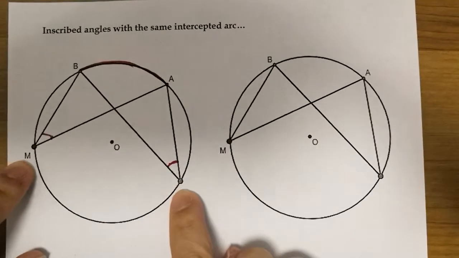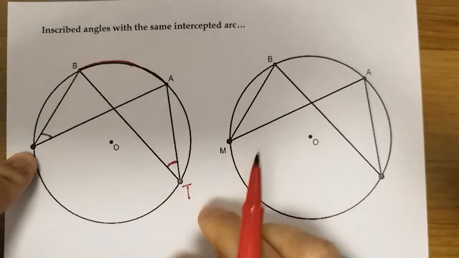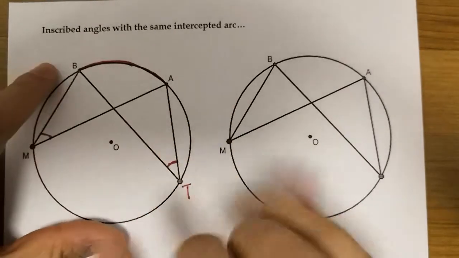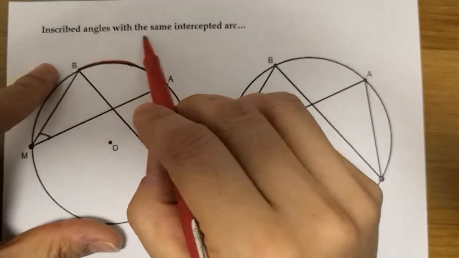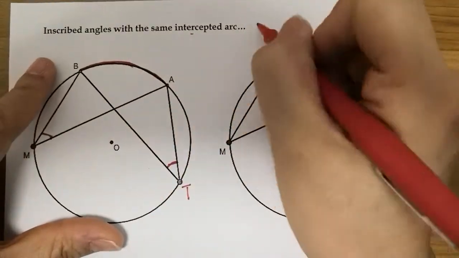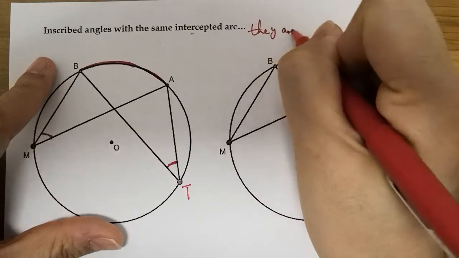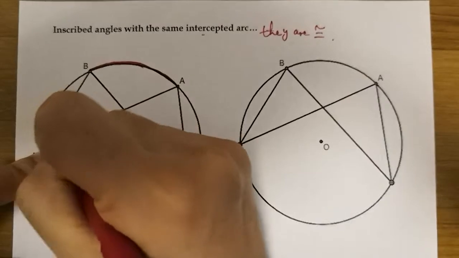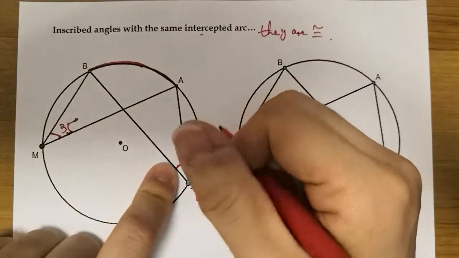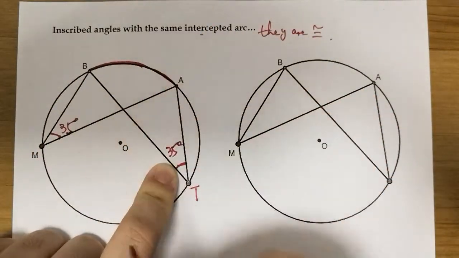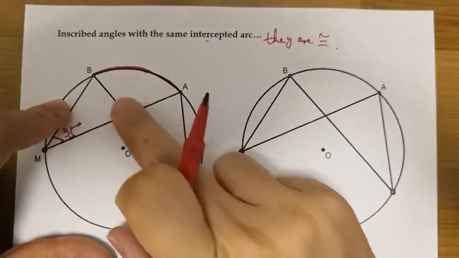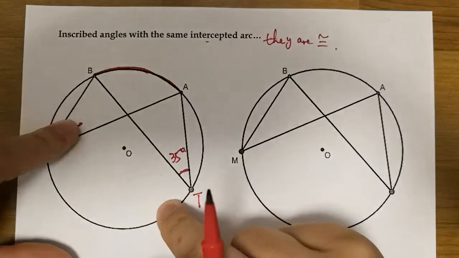Again, the vertex is on the circle, right? Okay, let's label this T. So the fact for these two angles is that they are congruent. When inscribed angles have the same intercept arc, they are congruent. Okay, that's a fact. So that means if this is 35 degrees, then this will be 35 degrees. Some students might say, hey, what about the bottom one, not the top one? And it's true.